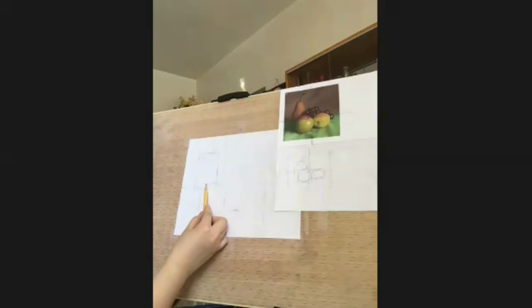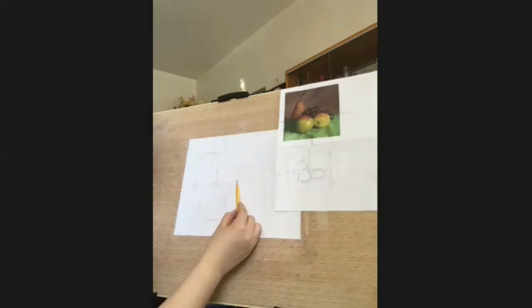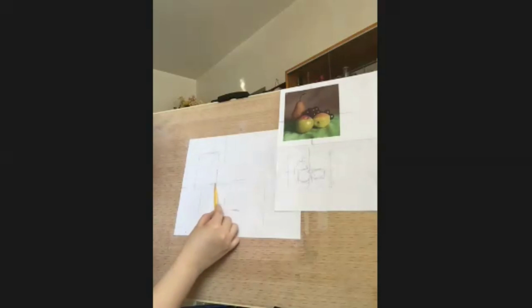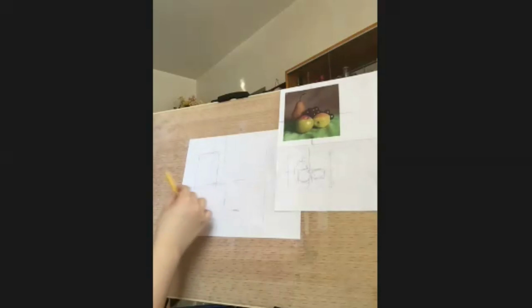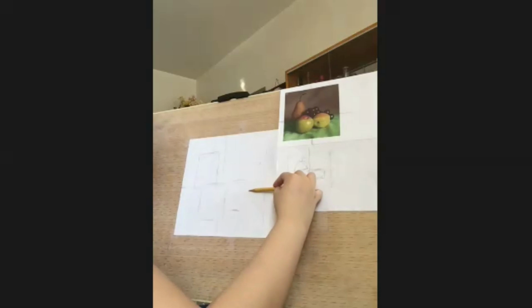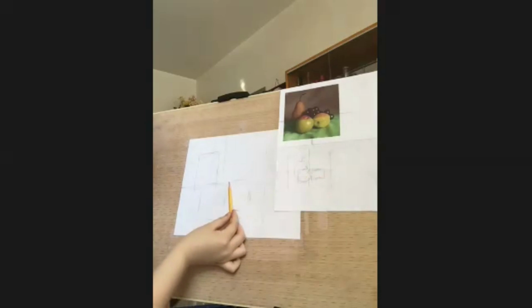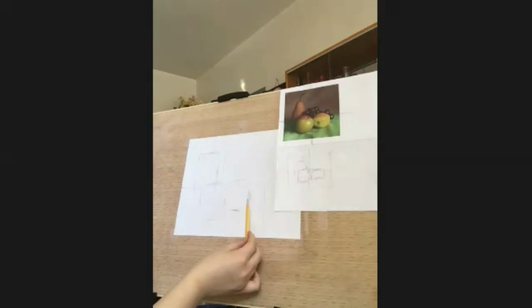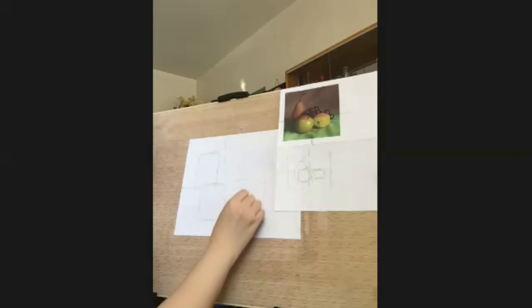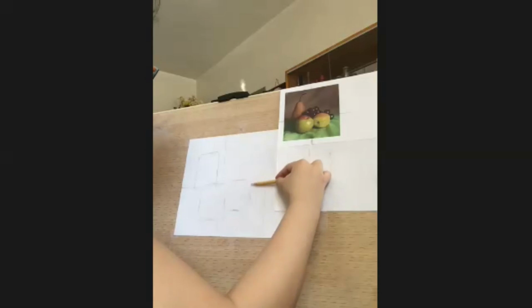The top is almost the same height as the apple, but maybe looks like it's a little bit above. So it's around the same height. And the left side like this. Maybe across here. You see how I'm doing several lines. If you feel like your line is too short or it's not at the right place, you can always erase it. That's why you want light lines. So like this, other shape.